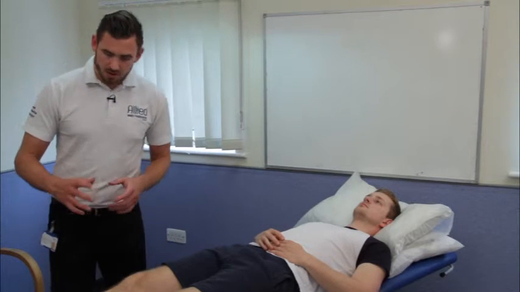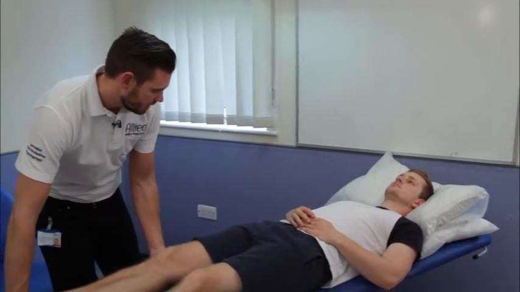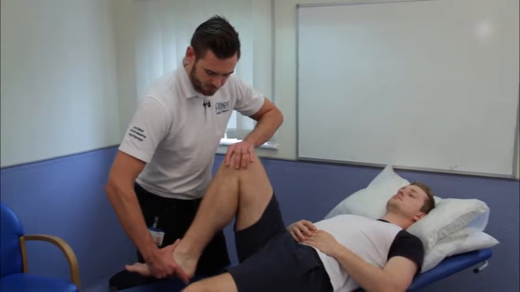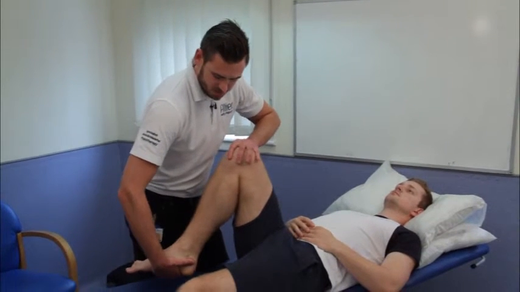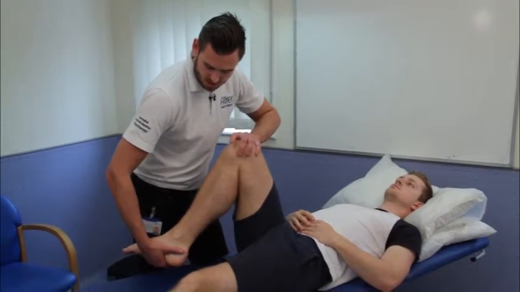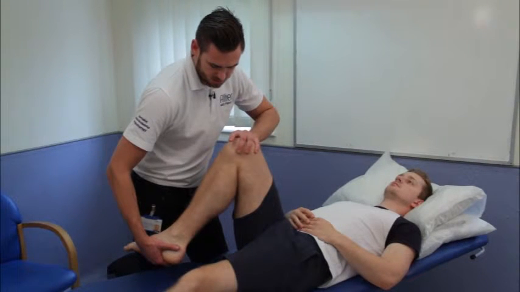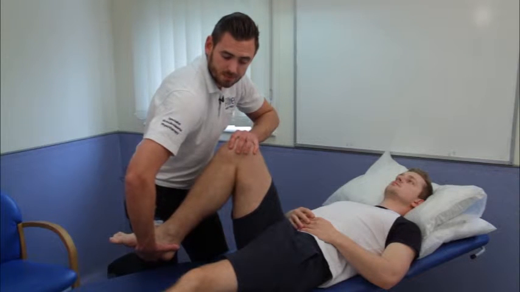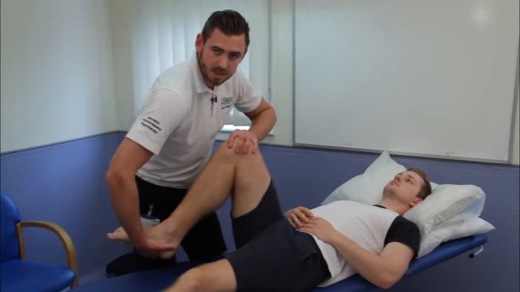So, to assess the knee, we first take Rob's leg up into full flexion. Then from that position, we externally rotate the tibia and then internally rotate the tibia, to see if that reproduces any symptoms.